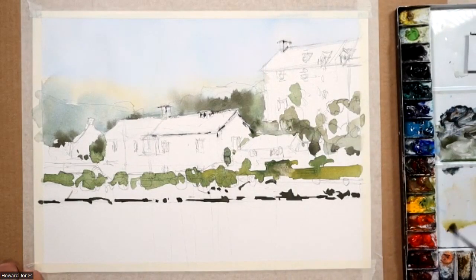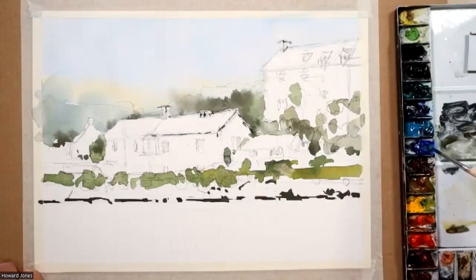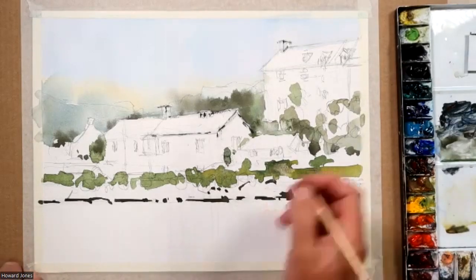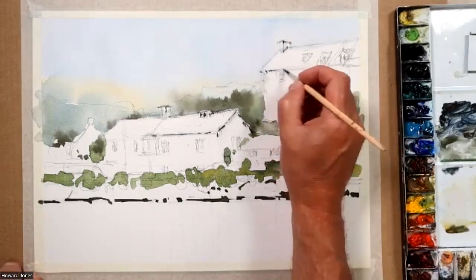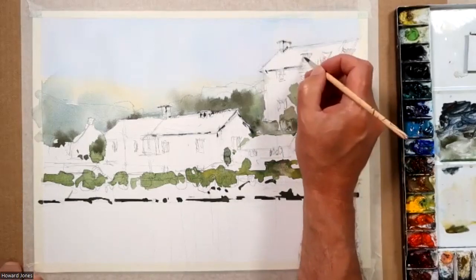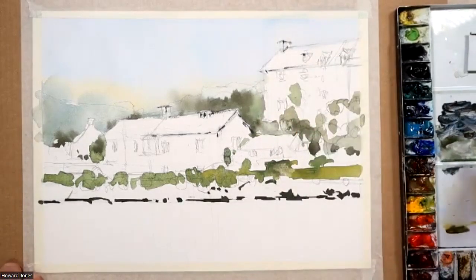Just reloading my brush here. Probably a little bit too much water in this. Let's put a few of these windows in again.